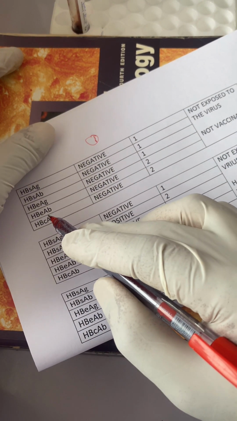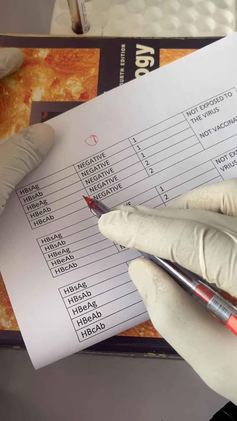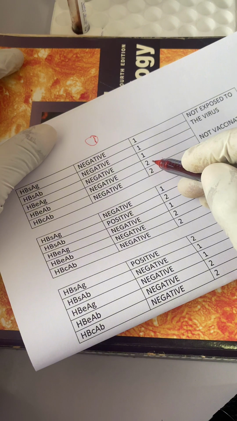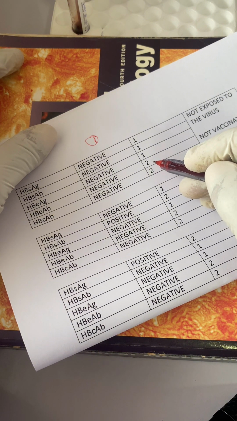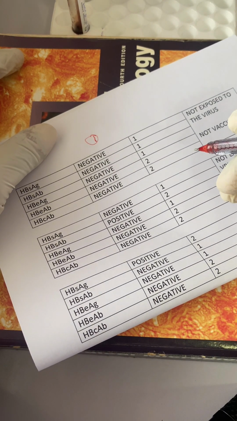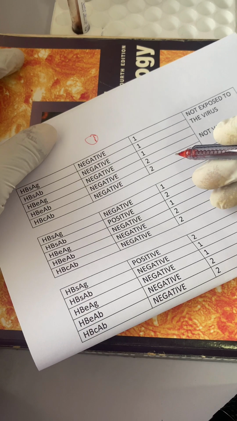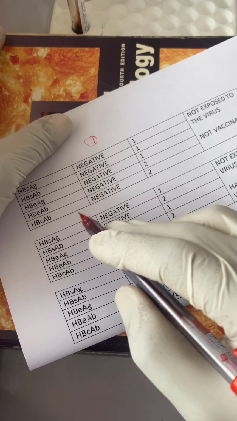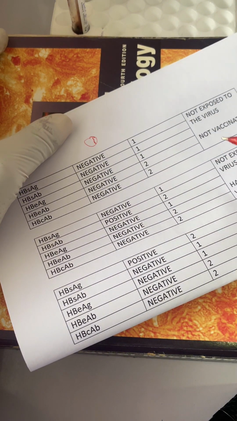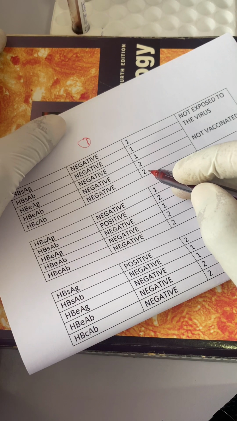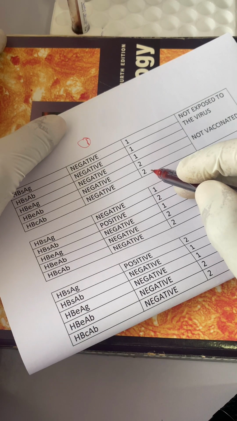Then the envelope antibody will also be negative because you don't even have the antigen. But here in the test area, the line will be 2. I'll explain this later in another separate video so that it doesn't become too long for this particular video. Then the core antibody will also be negative because you don't have the virus, so that will also show as 2 lines in the test area.